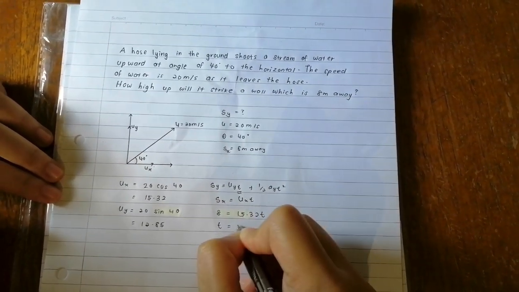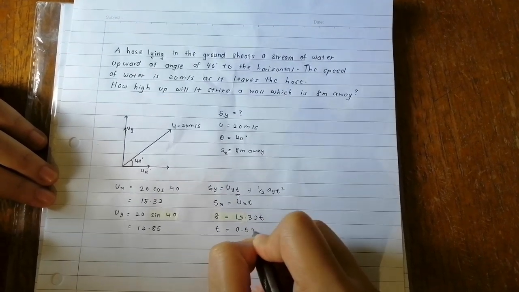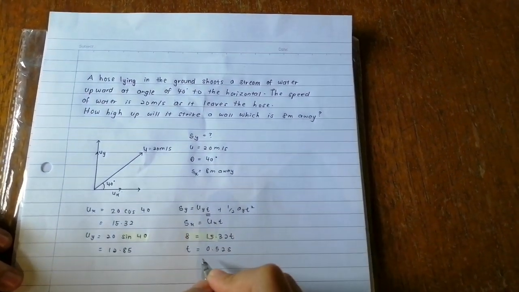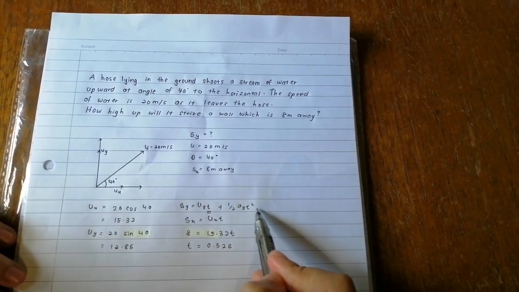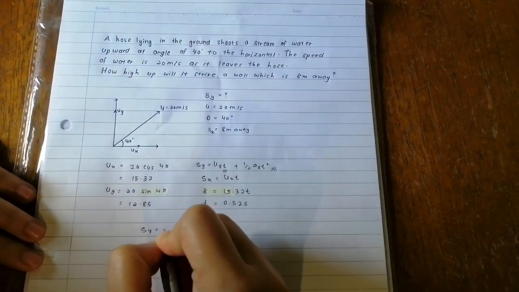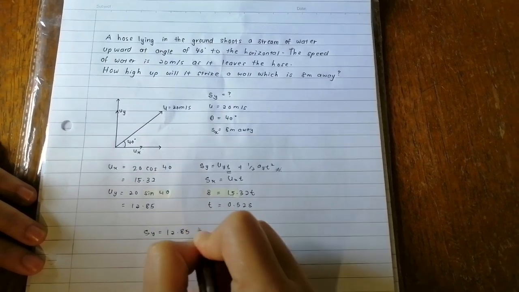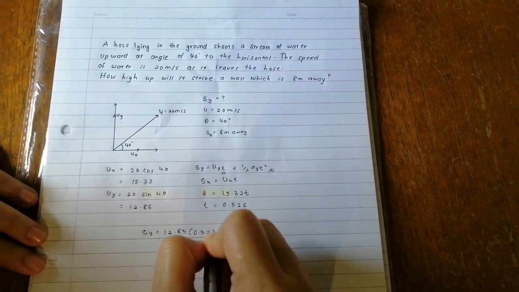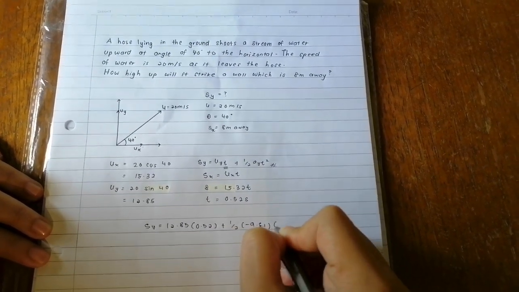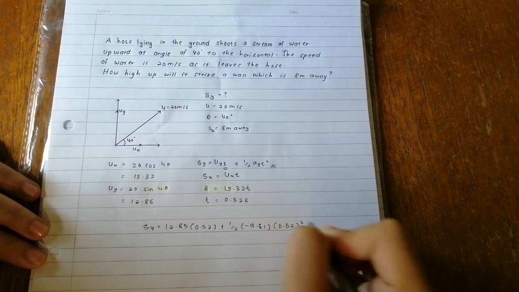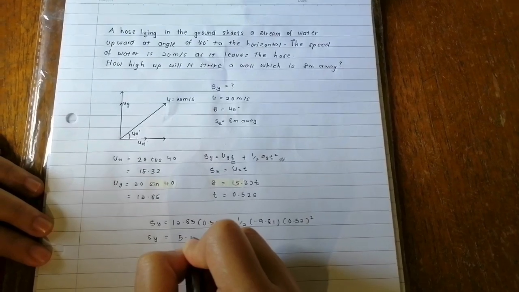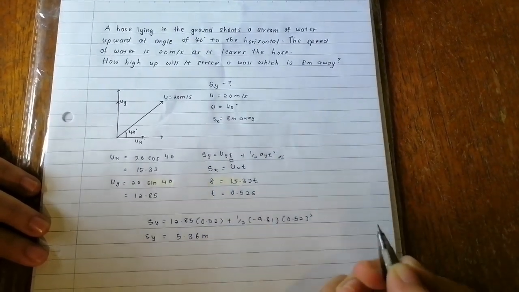So T is 0.52 seconds. So we have found the T. Then we substitute in this formula to get Sy. Sy is 5.36 meter. That's all from me.